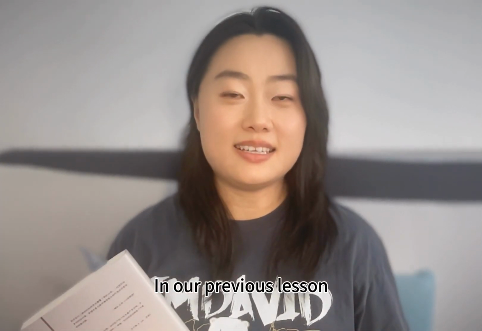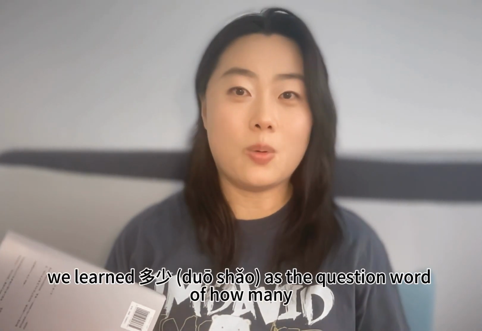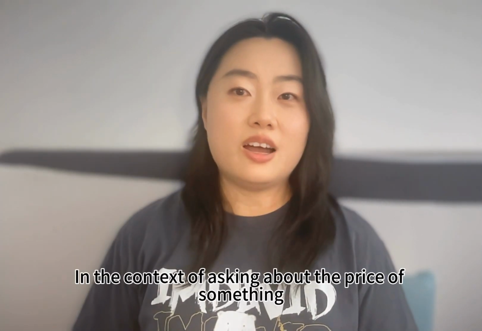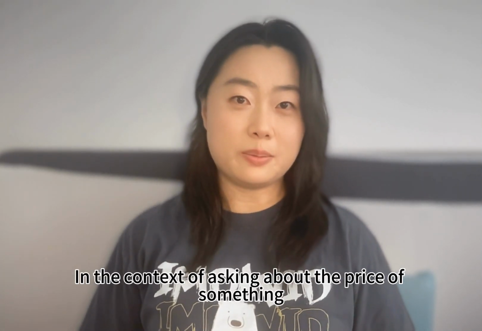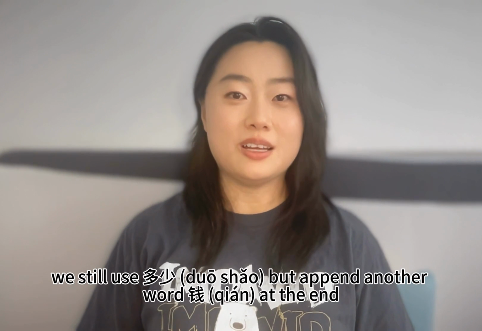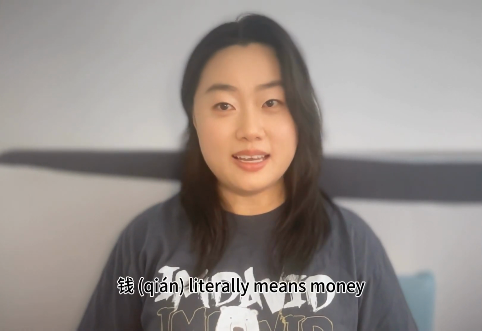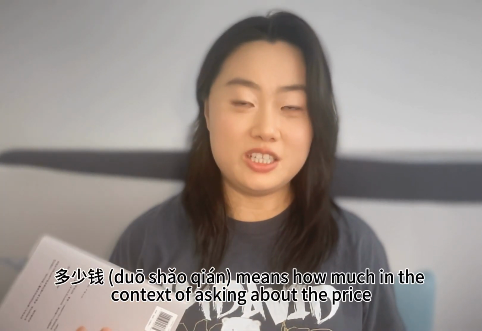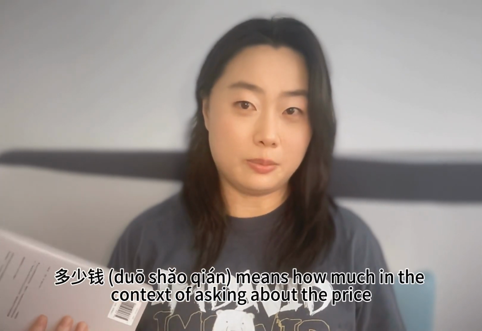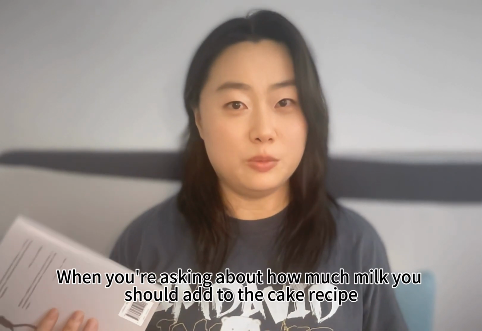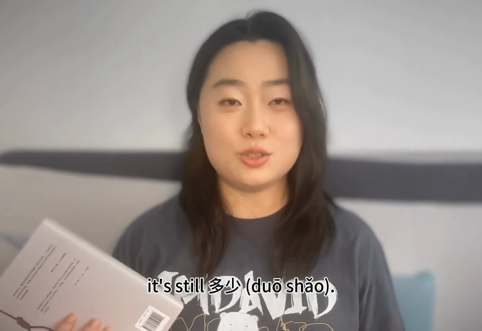The last thing we're going to learn today is to ask how much something is. In our previous lesson, we learned 多少 as the question word of how many. In the context of asking about the price of something, we still use 多少, but append another word 钱 at the end. 钱 literally means money. 多少钱 means how much in the context of asking about the price. When you're asking about how much milk you should add to the cake recipe, it's still 多少.